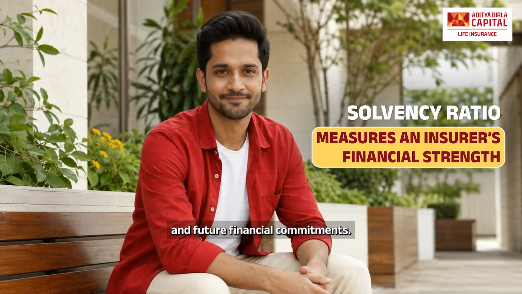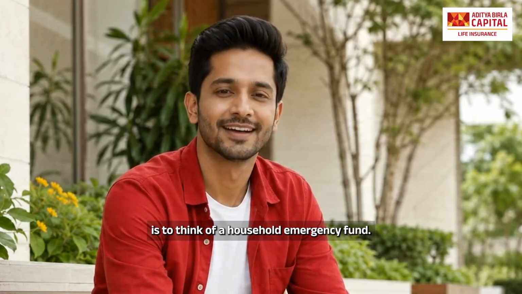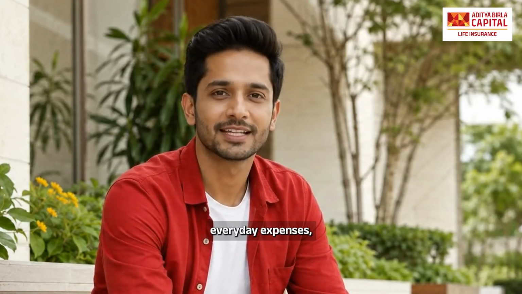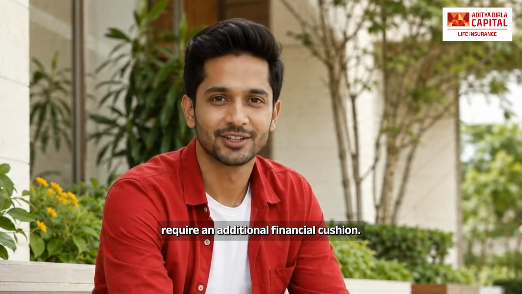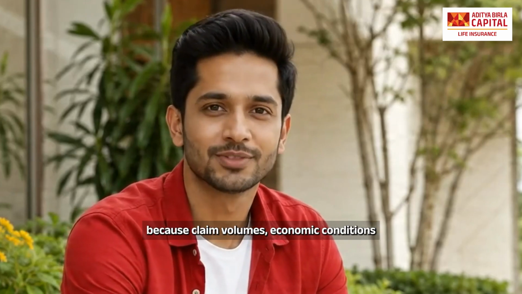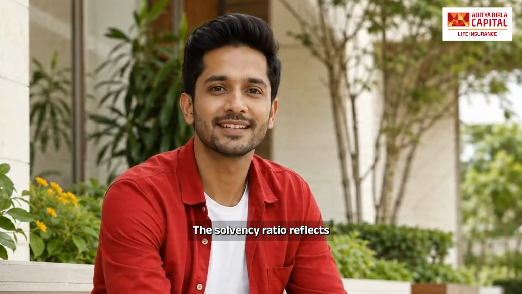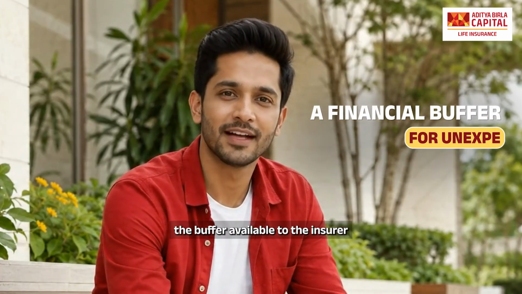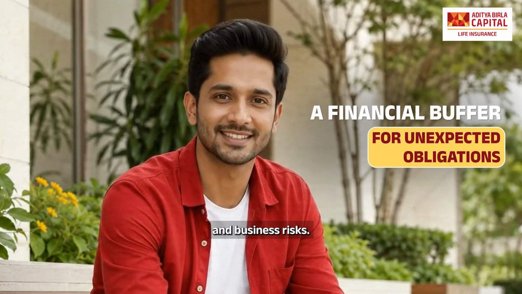A useful way to understand it is to think of a household emergency fund. Regular income may cover everyday expenses, but unexpected situations require an additional financial cushion. Insurance companies also need a cushion because claim volumes, economic conditions, and investment performance can change. The solvency ratio reflects the buffer available to the insurer after accounting for its liabilities and business risks.